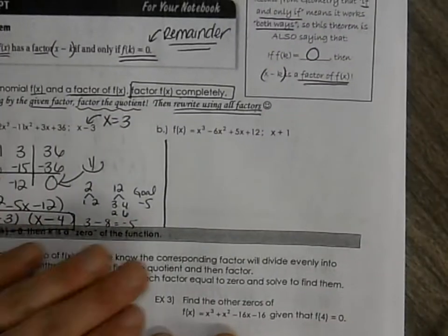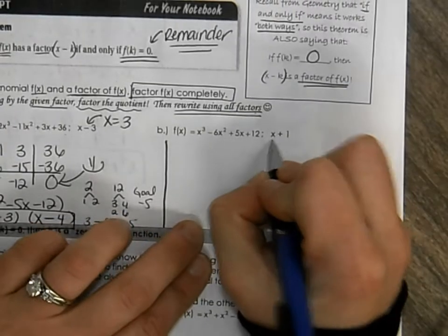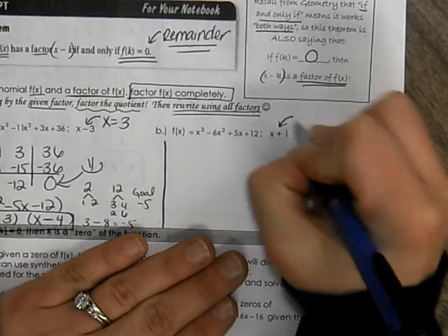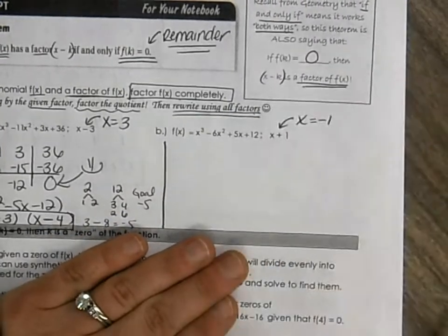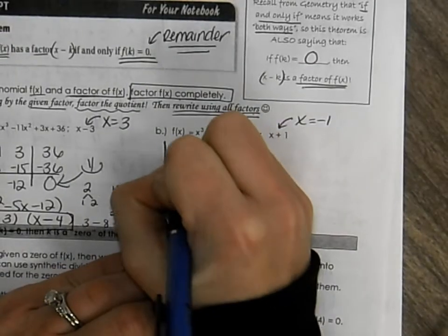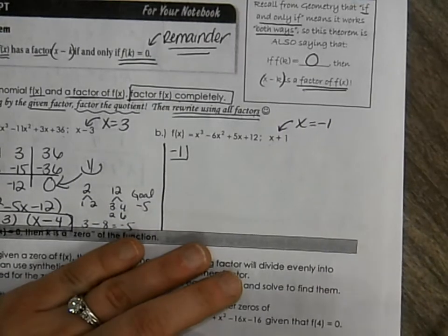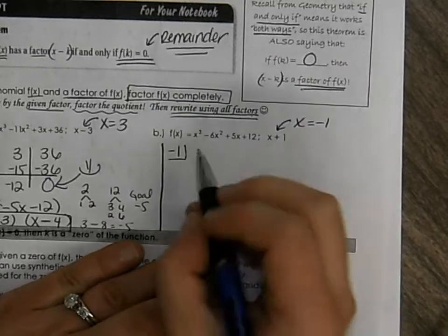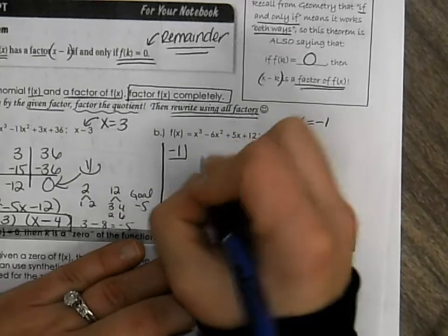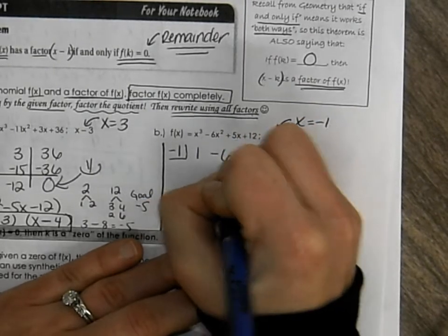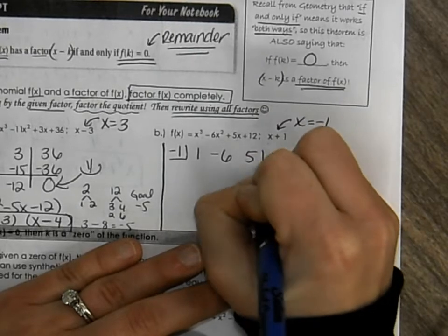Let's go ahead and look at letter B. This time around, they gave us the factor of x plus 1, which means that it would produce the x-intercept of x equals negative 1. And I'm going to put negative 1 inside of the little box. I'm going to verify that all degrees are represented, 3, 2, 1, 0. They are, and I'm going to write down all of the leading coefficients.